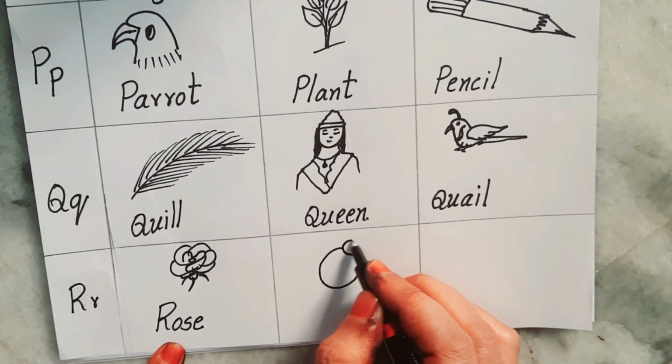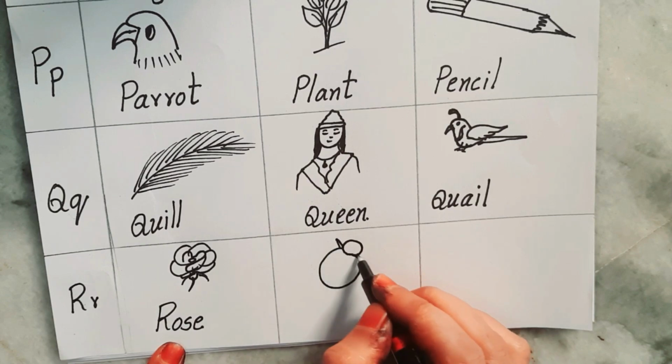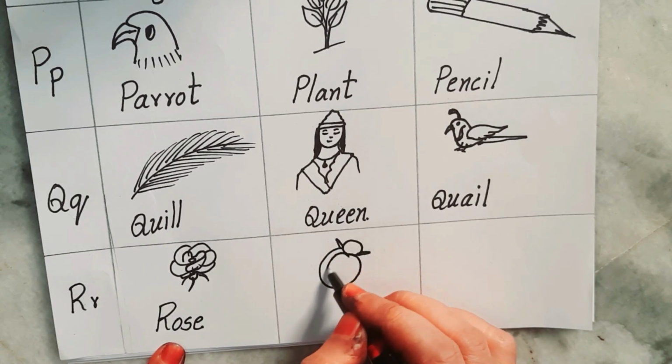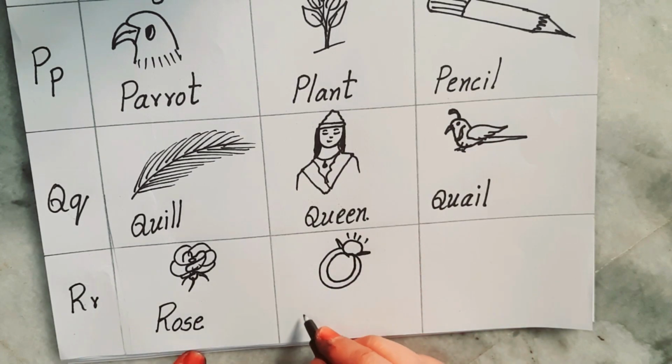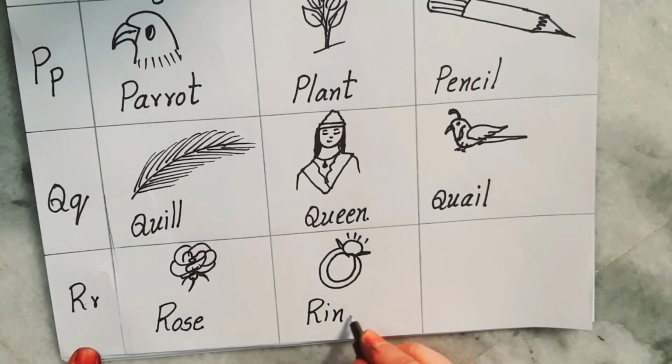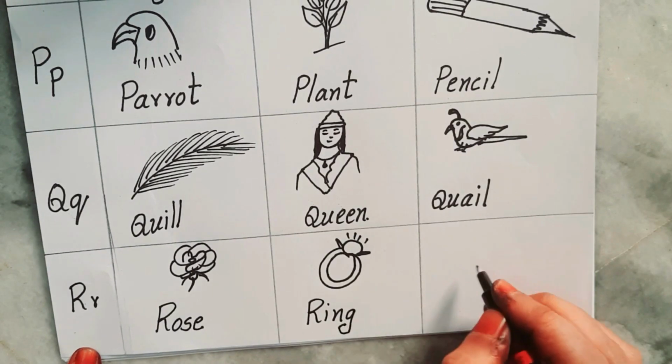And the next one, that's right, it is a ring. R-I-N-G, ring.